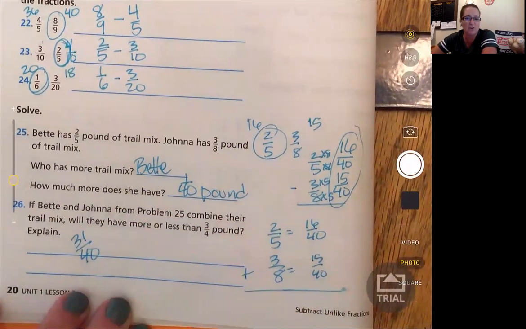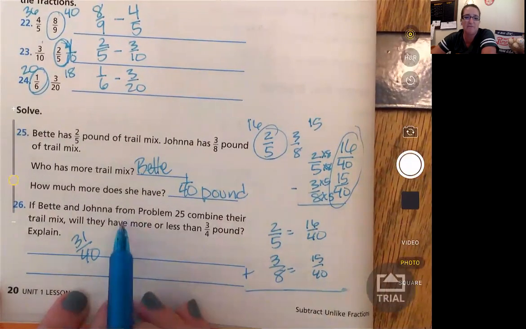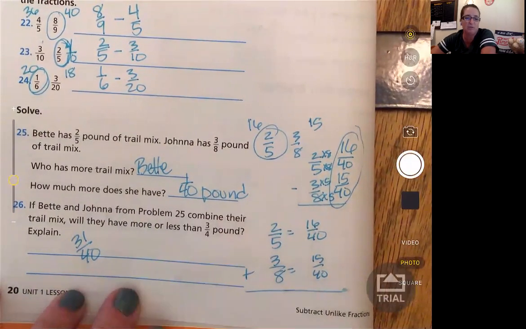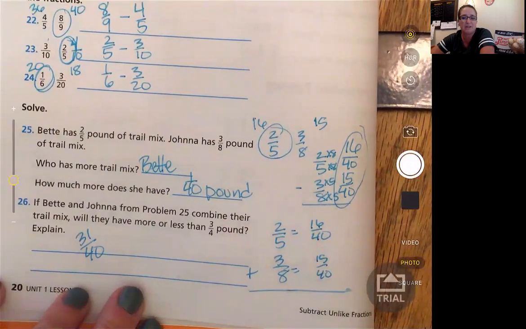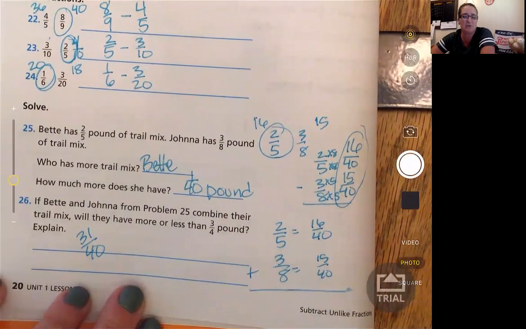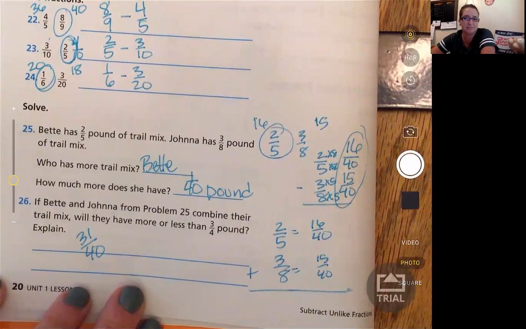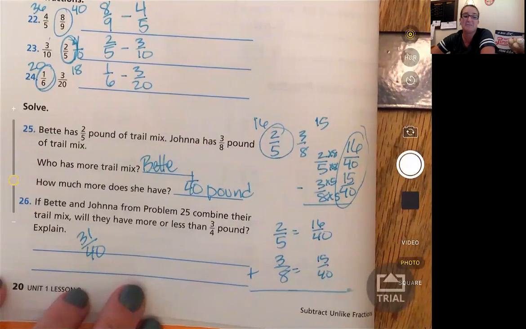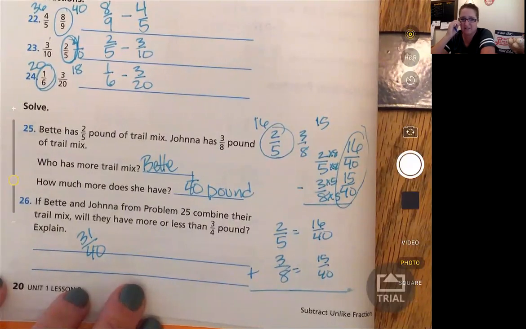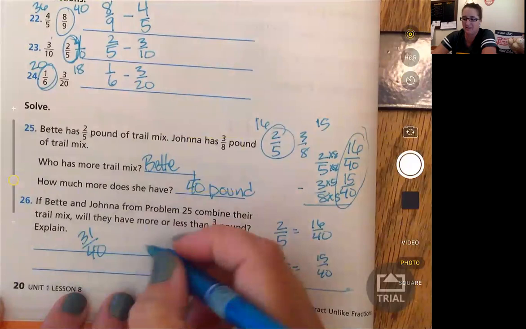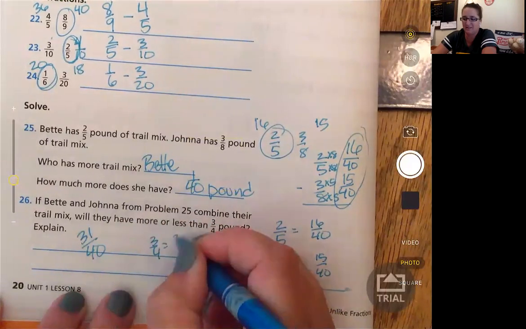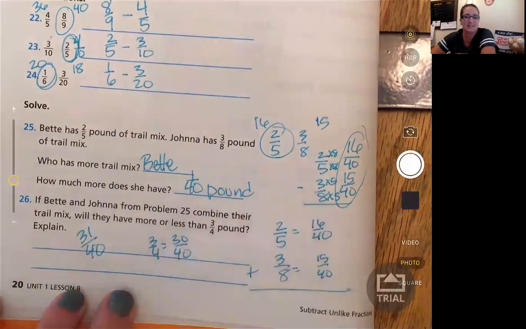But it didn't want to know the total that they have. They want to know, do they have more than or less than 3/4? What do you think? More than or less than 3/4? More than, because 3/4 would be 30/40th. So 31 is more than.